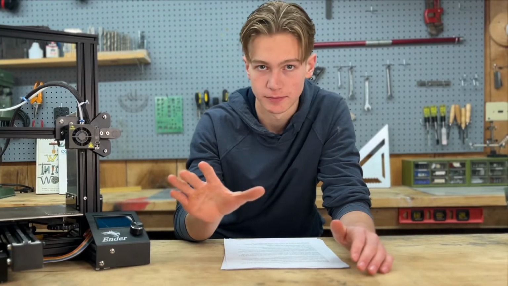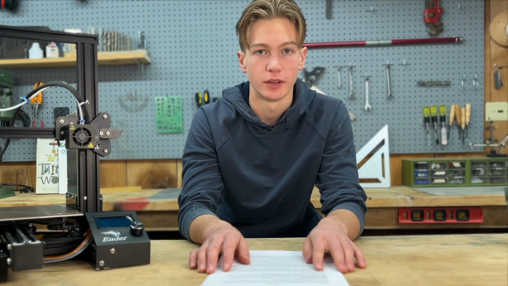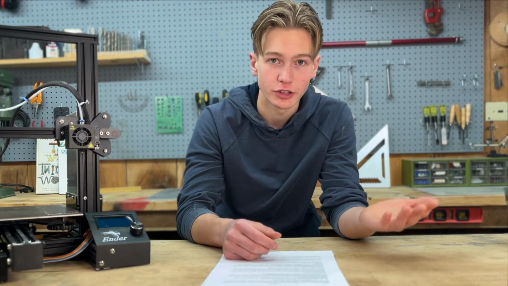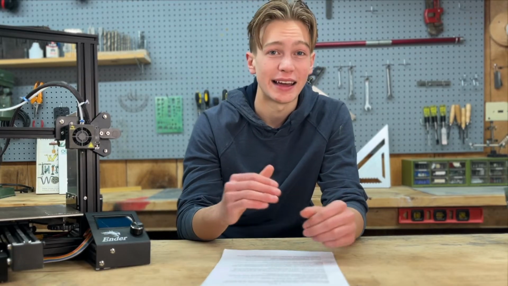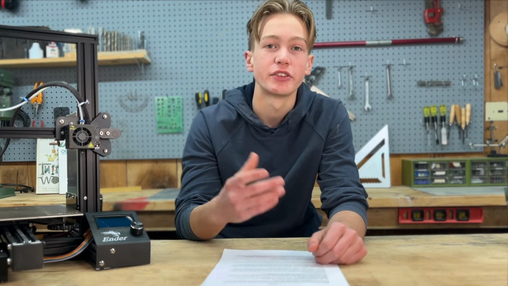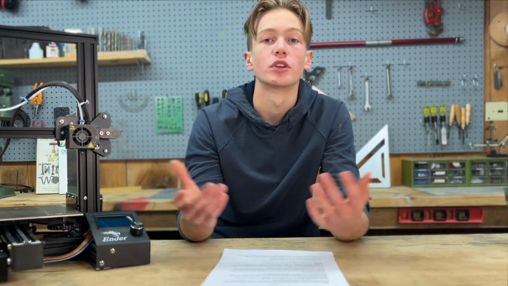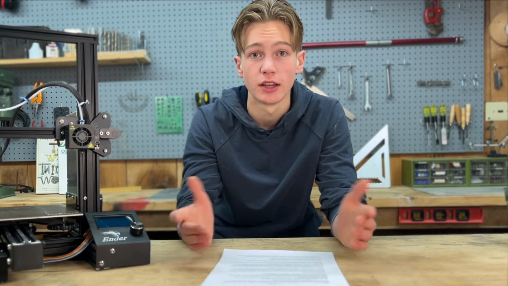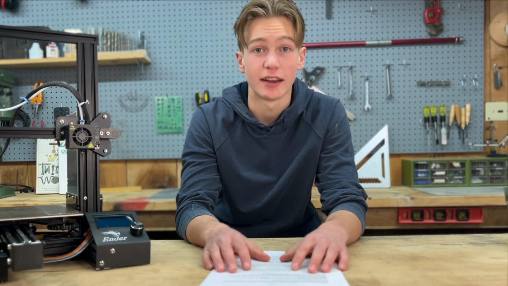Here's the fancy definition. The process of making a 3D object from a file. What does that mean? Well, there are two types of manufacturing. There's additive manufacturing, where you build up an object by adding layers on top of each other. And then there's subtractive manufacturing. Think wood carving, where you subtract material away, cut it away. Makes sense, right? 3D printing is an example of additive manufacturing.